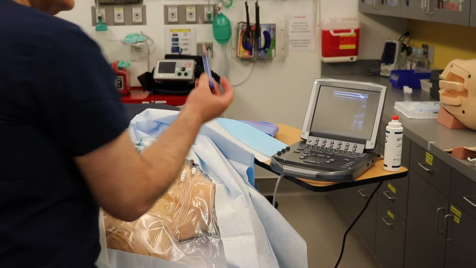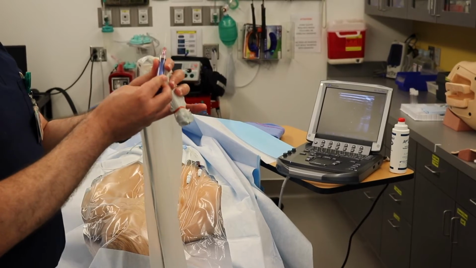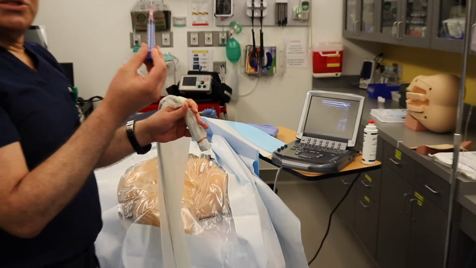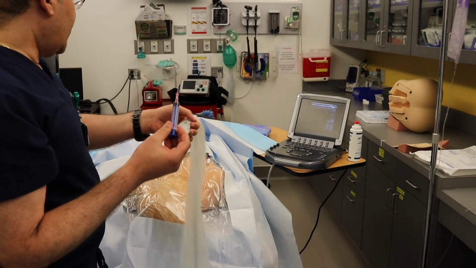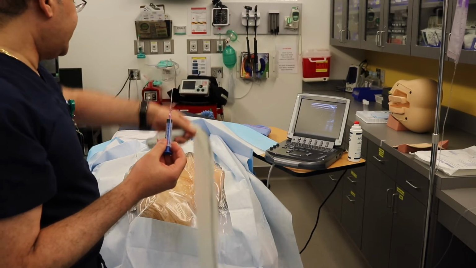Now my syringe with the needle. Okay, this is my syringe with the needle. Let me, before I go there, show you a small trick for the wire.